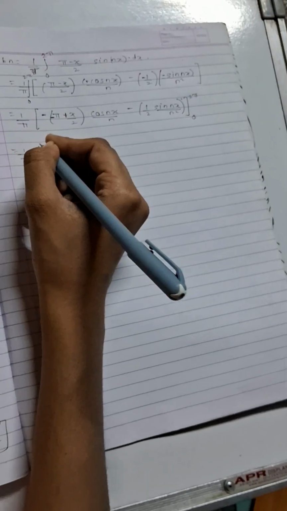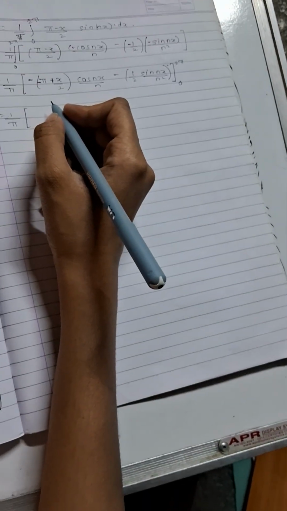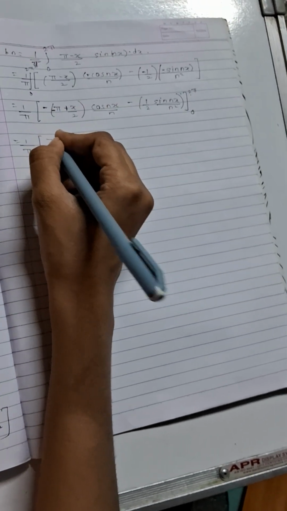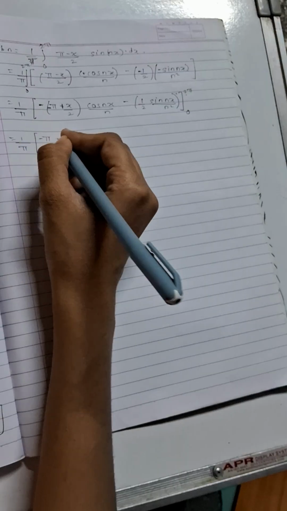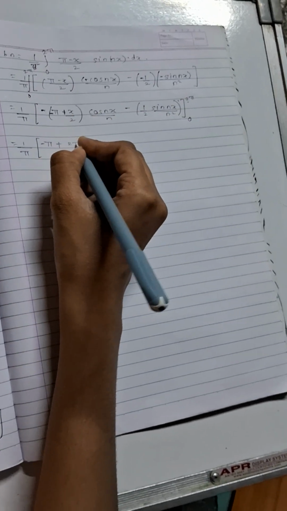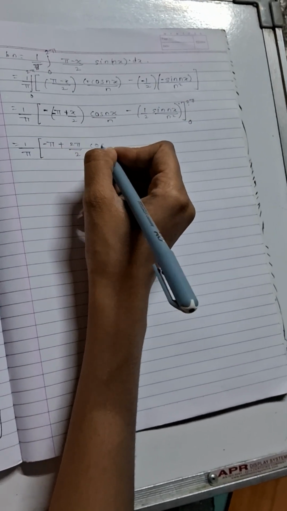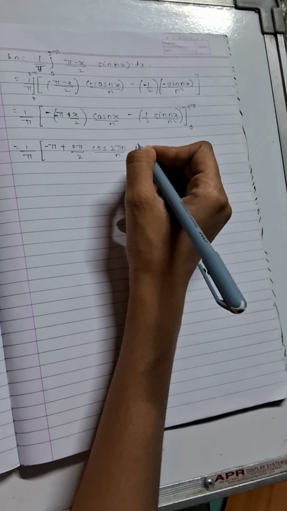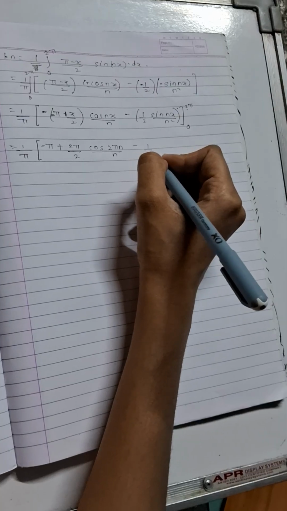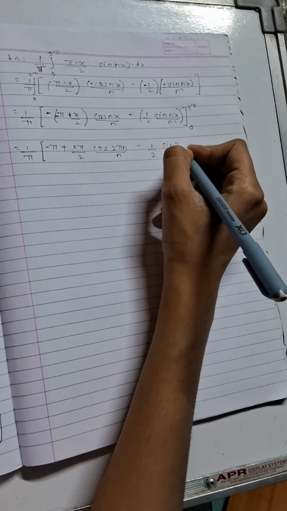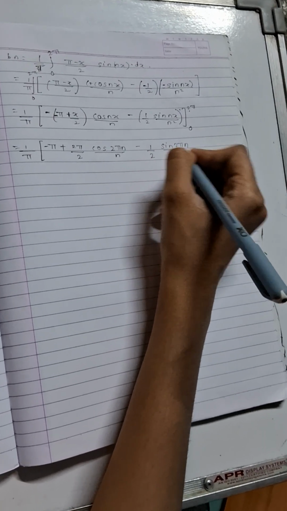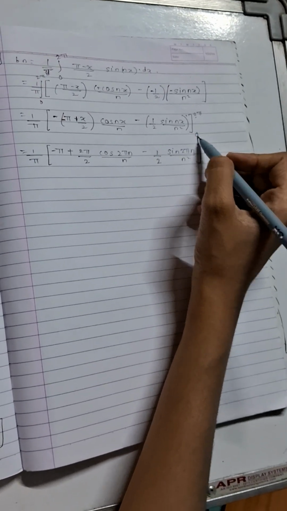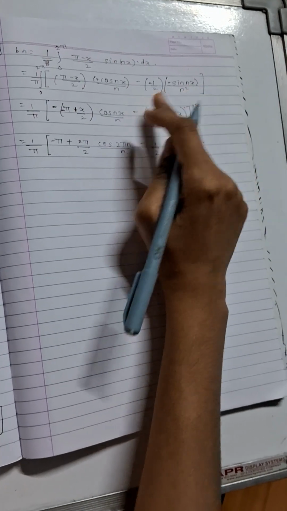This is 1 by pi, and we can see over here that first we are going to see cos 2 pi. This is pi, this is minus pi, plus the value of x is 2 pi, 2 pi by 2. Now this is cos of 2 pi n divided by n. This is minus 1 by 2. This is sine of 2 pi n divided by n square. I have put the upper limit over here.